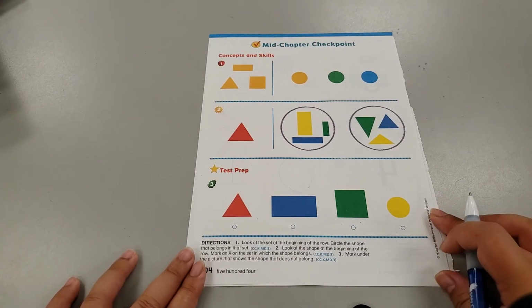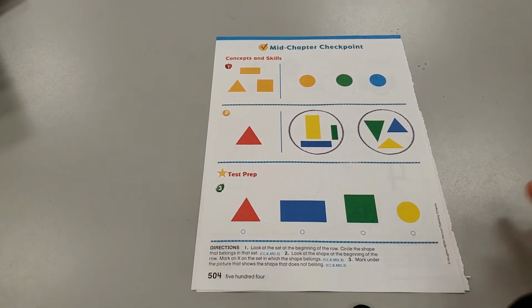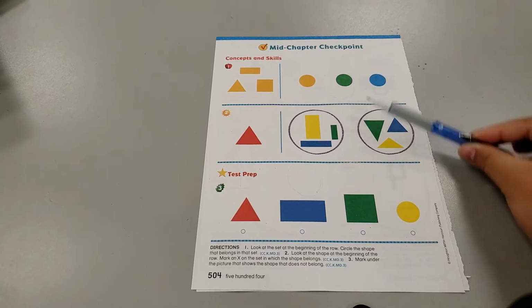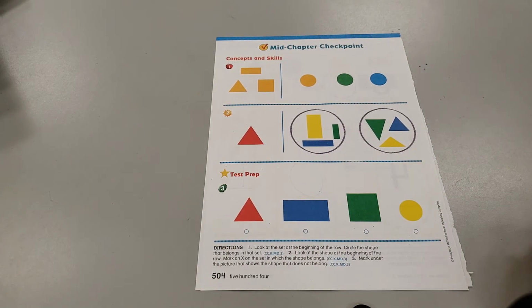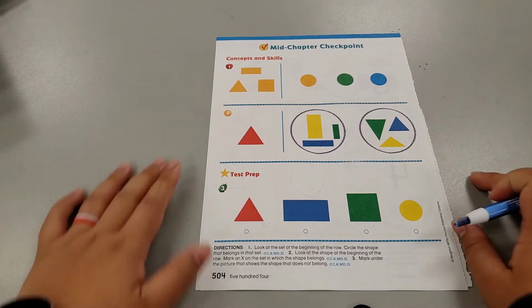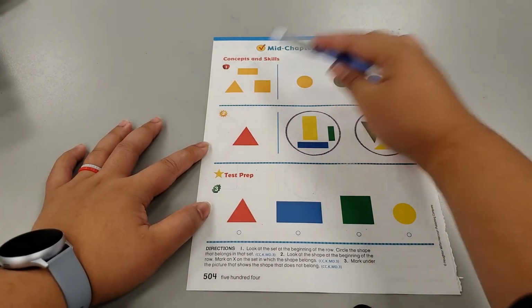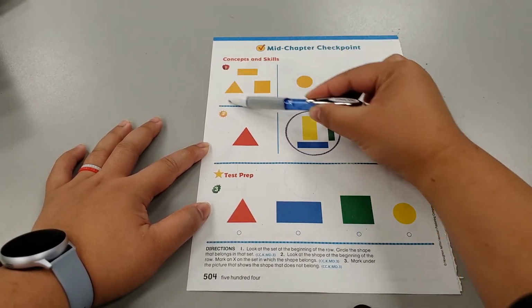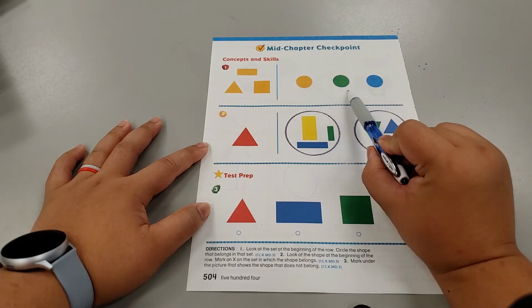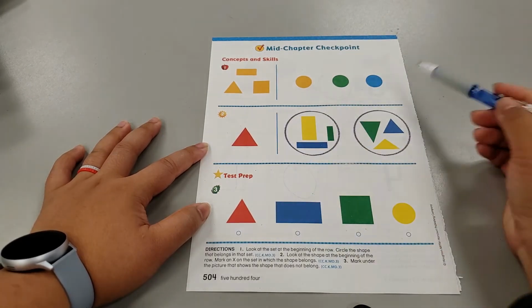Now here, my dear friends, we have a mid-chapter checkpoint. Please see how your mind is liking all of these categories, or how we've been talking about sorting and classifying. Number 1, we have a set here at the beginning of the row. Which circle do you think belongs in this set?